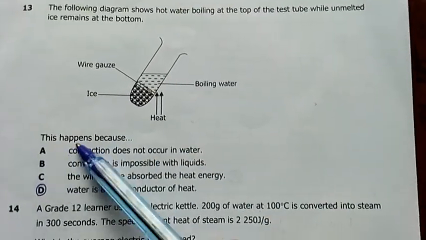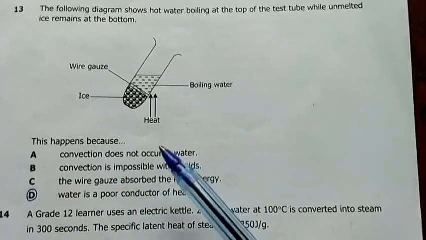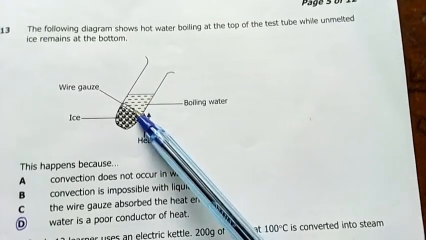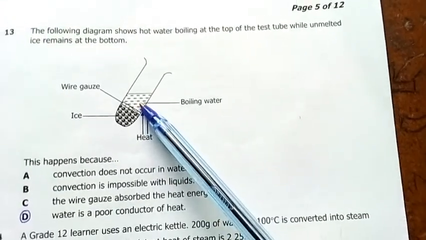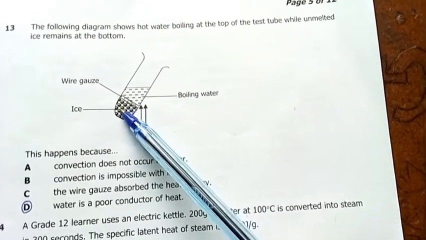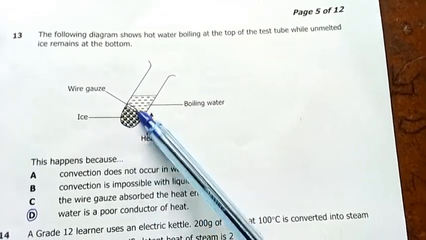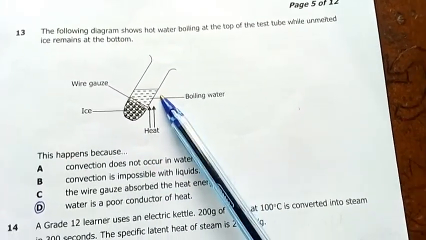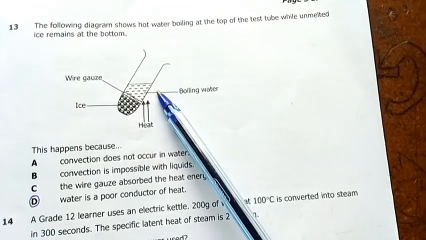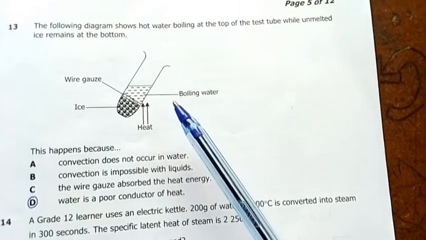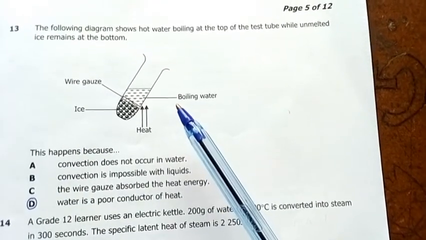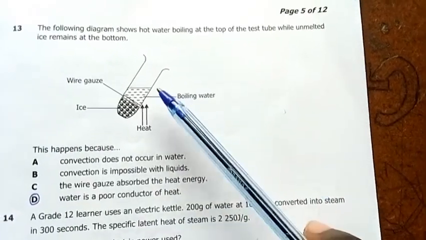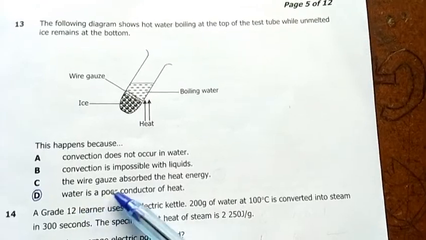So this happens because water is a poor conductor of heat. Therefore, hot water rises because its density becomes less. The fact that hot water rises creates convectional currents just up here. It will not really go down, because hot water and even hot air rises, and then cold water sinks. But when I say cold water, water is at its densest at 4 degrees. Below 4 degrees, water loses its density and begins to expand, the unusual expansion of water. So the answer here is D. Water is a poor conductor of heat.